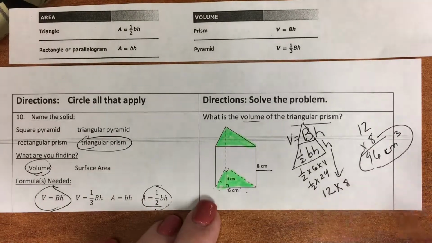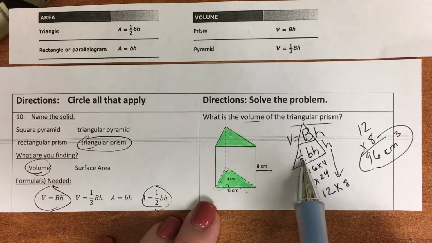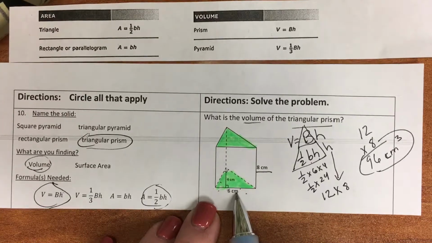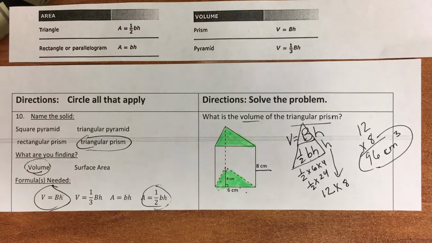Okay, so we have to use our formula for volume of the prism. We have to replace big B with the formula for area of a triangle because of the triangle base. Plug my numbers in and solve.